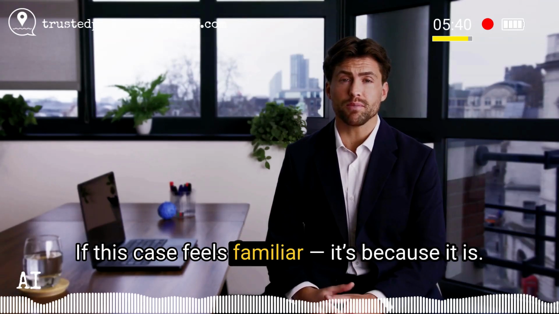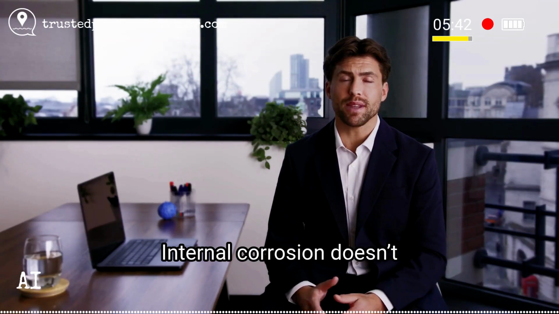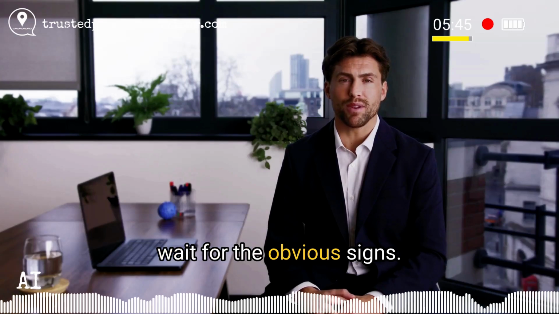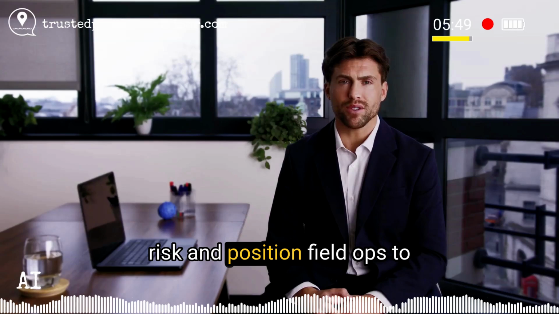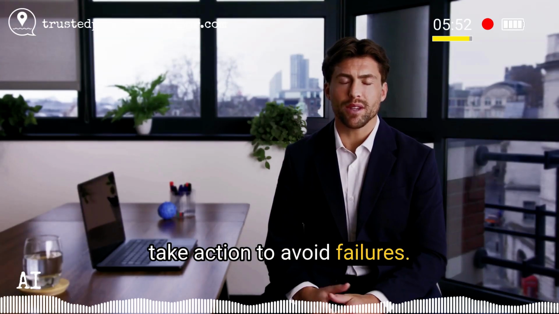If this case feels familiar, it's because it is. Internal corrosion doesn't wait for the obvious signs. At TPA QIC Assess, we model risk and position field ops to take action to avoid failures.